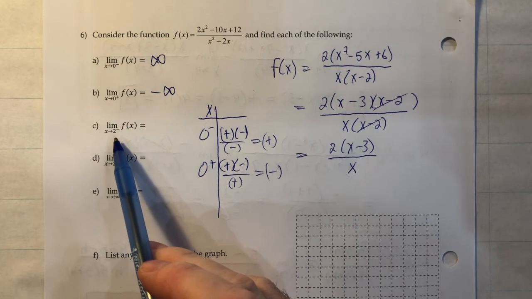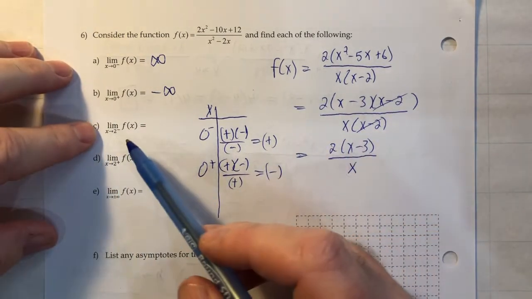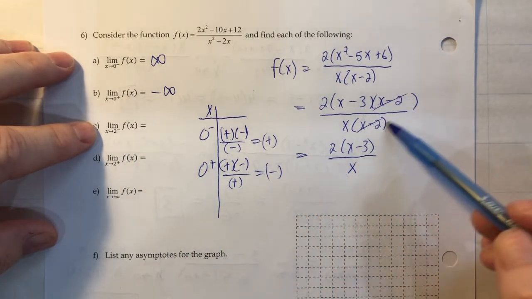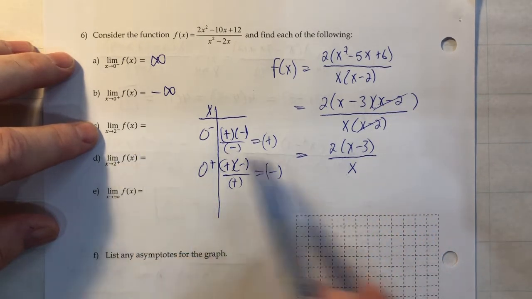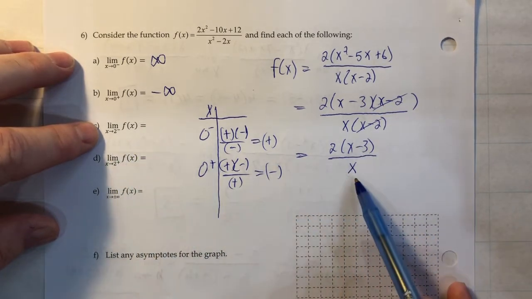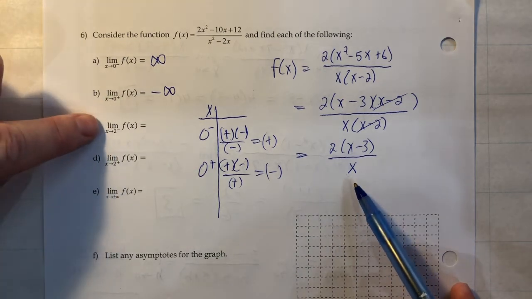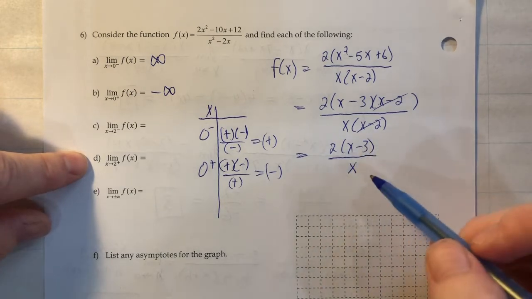And then how about as we approach 2? Well, that one is not going to be a vertical asymptote because the x equals 2 factor canceled, so that's going to be a hole in the graph. So now if we look at this simplified version, plugging in 2 does not create a 0 denominator. So if we want to think about the limit as x approaches 2 from the left or the right, we could just plug into that and see what we get.